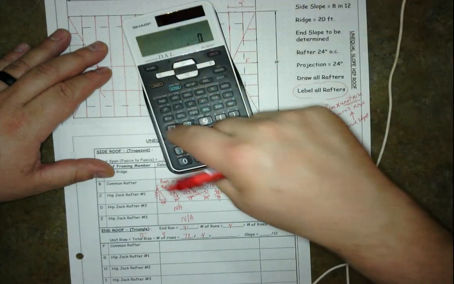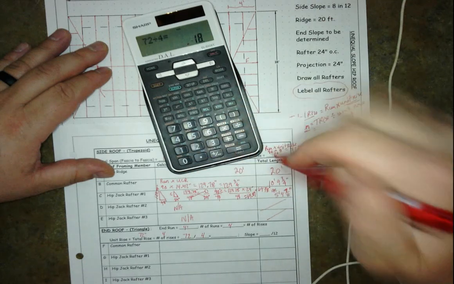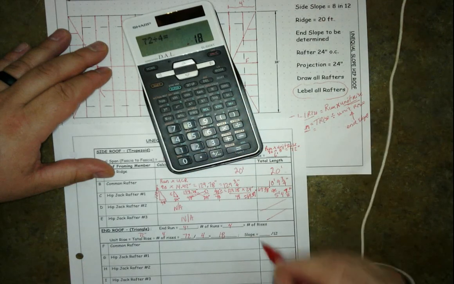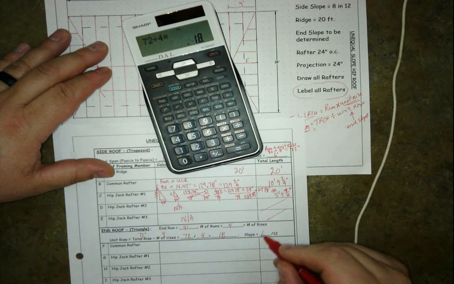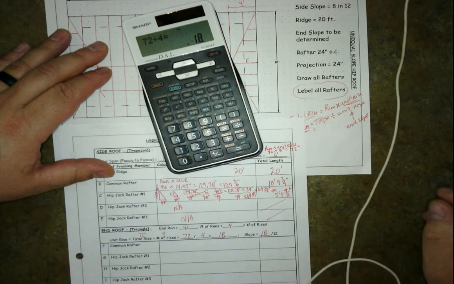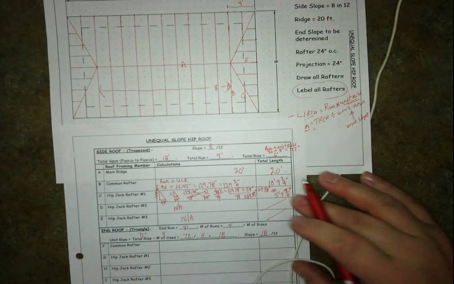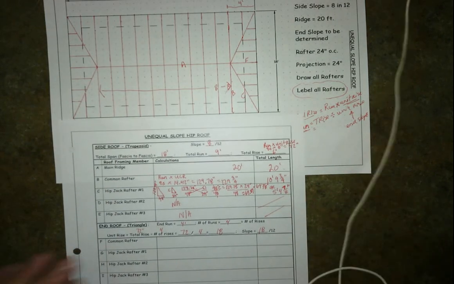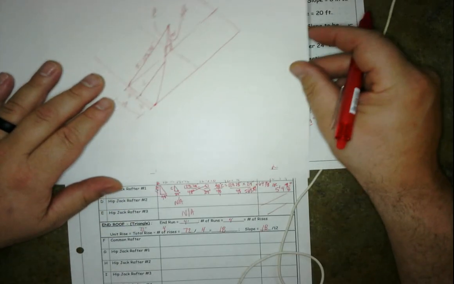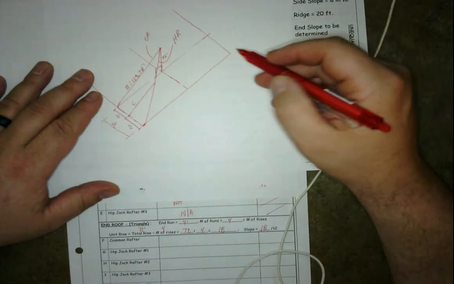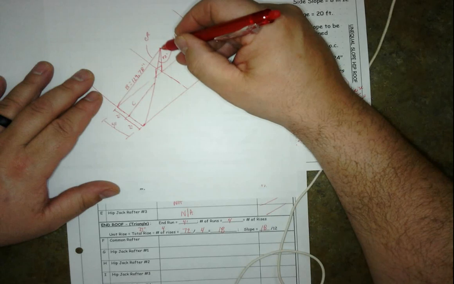So 72 divided by 4 gives us 18. So that means it's 18, which is an 18/12 roof. Okay, so that's one way of manipulating the formula. Another way to do that is to look at similar triangles again. Right? So if we look at, basically it's this triangle right here.